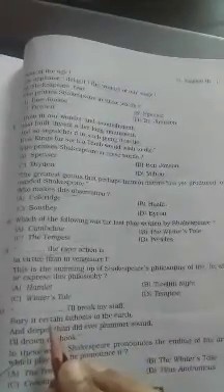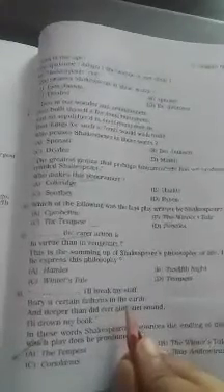Last questions related to Shakespeare. Thus I will break my staff, bury it certain fathoms in the earth, and deeper than did ever plummet sound I will drown my book. This is also from The Tempest.